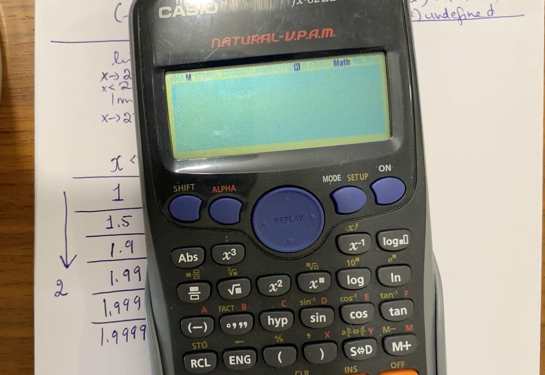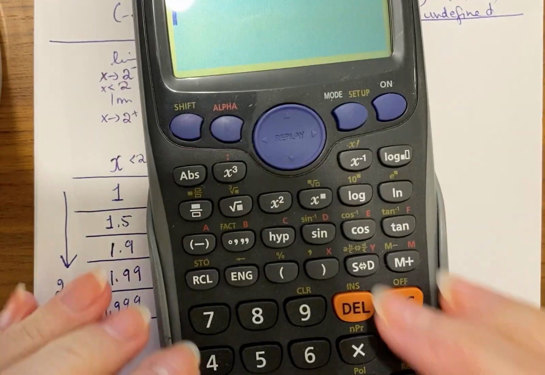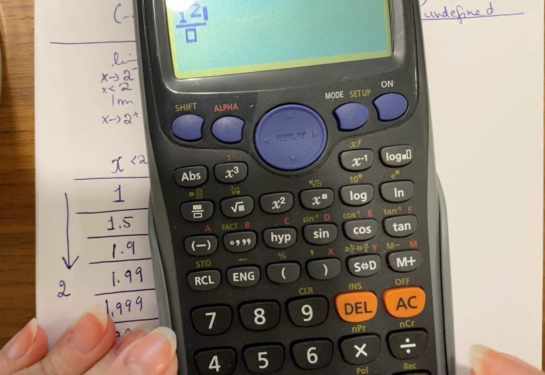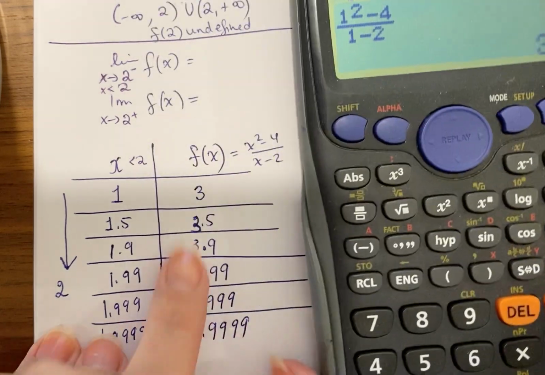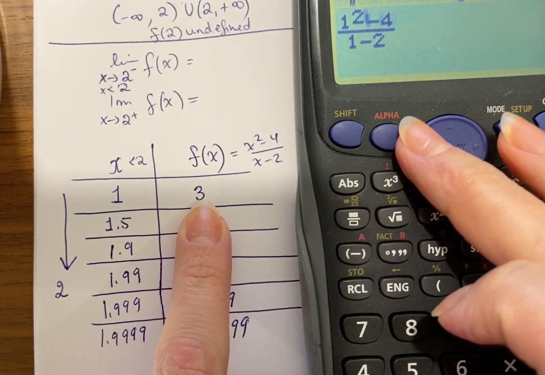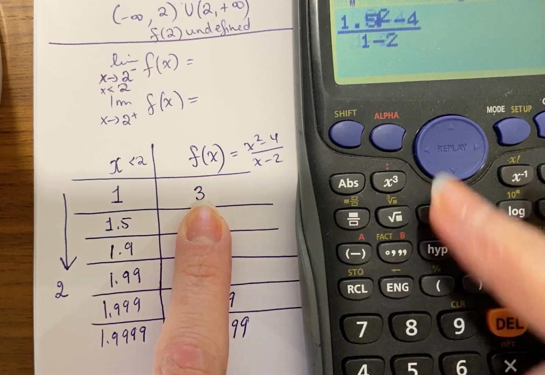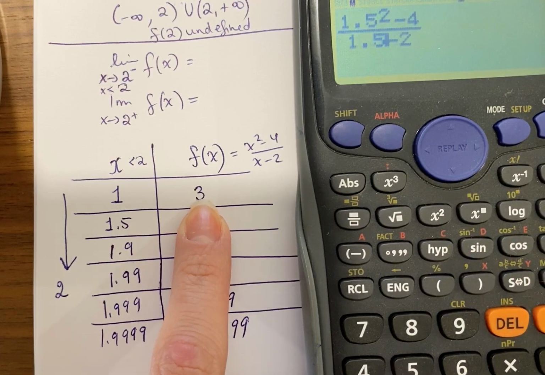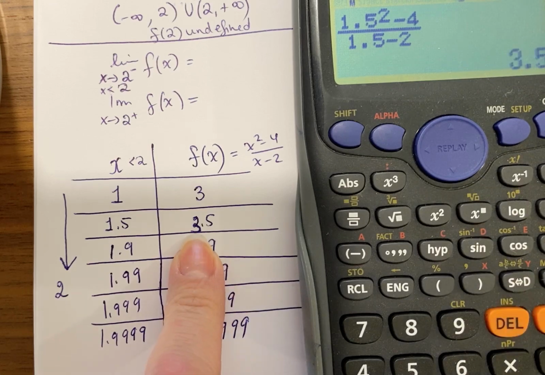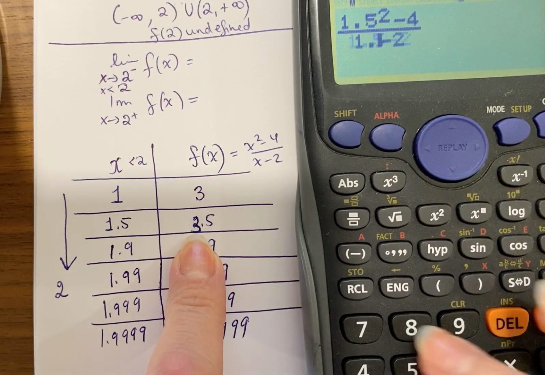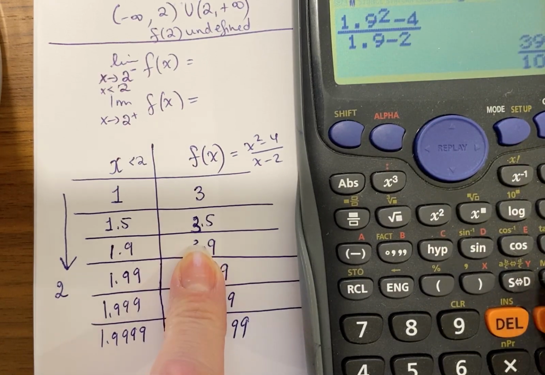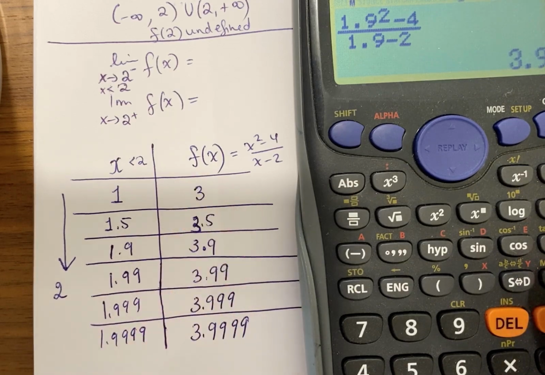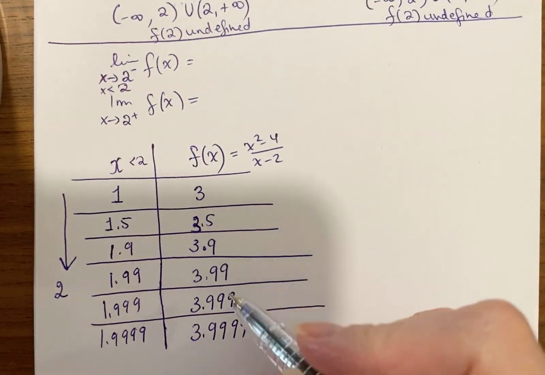So you just take the value that you have, like 1 squared minus 4 over 1 minus 2. You get 3 for the first one. Then you change from 1 to 1.5, and you get the answer, which is 7 over 2, 3.5. Then you move from 1.5 to 1.9, and you sort it out. Do you see what I mean? You get 3.9, and so on. So you try them all out. This gives you a table. This table, we call it a table of values.